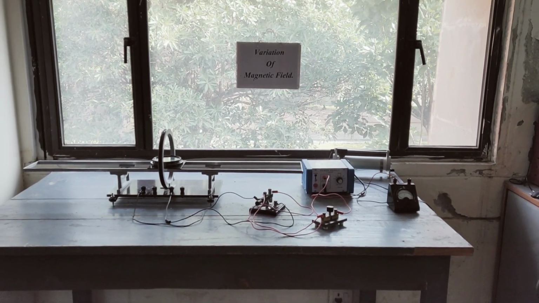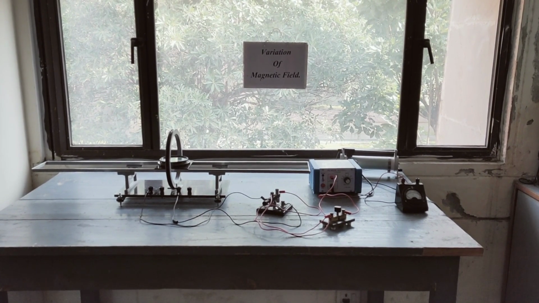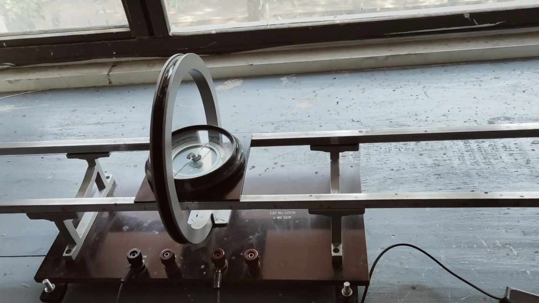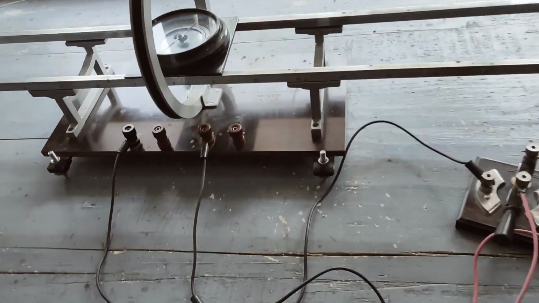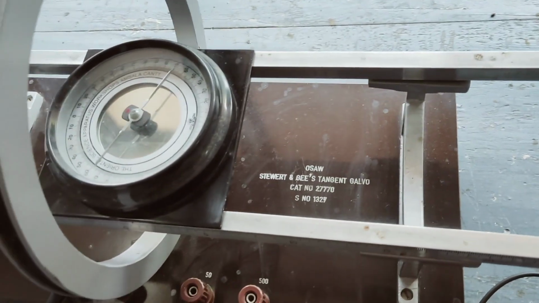Hello students, this is Stevens and Geese galvanometer to study the variation of magnetic field along the axis of a circular coil carrying current. Now let us see the various components of this apparatus. This is Stevens and Geese galvanometer. You can see this is the Stevens and Geese galvanometer, and we have various terminals here.